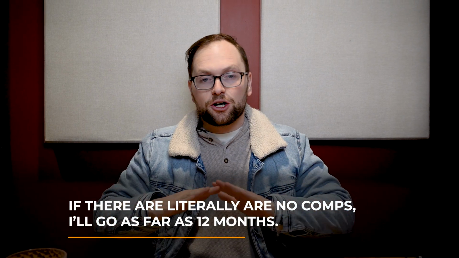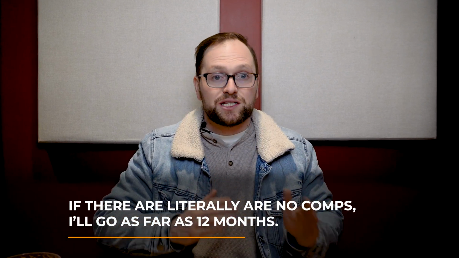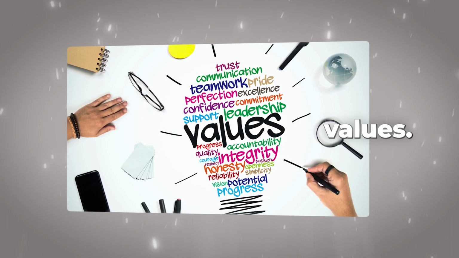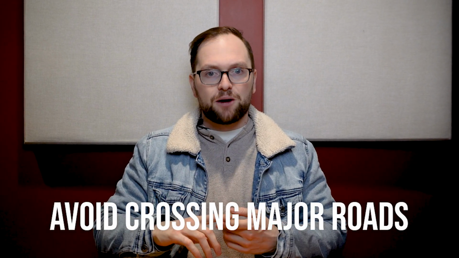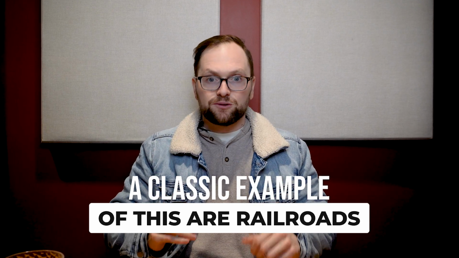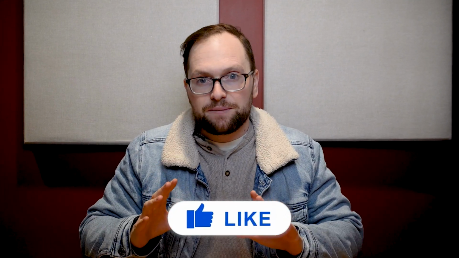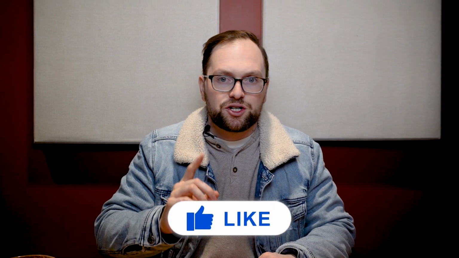If there literally are no comps, I'll go as far as 12 months. But in today's market, you really shouldn't go farther than 6 months because those are more likely to reflect the current values. It's also really important to stay within the same subdivision. Avoid crossing major roads, highways, or anything that might clearly separate one neighborhood from another. A classic example of this are railroads. Railroad tracks you can never cross. It's usually better to go further back in time than to cross out of a subdivision and pull a comp in a completely different area.